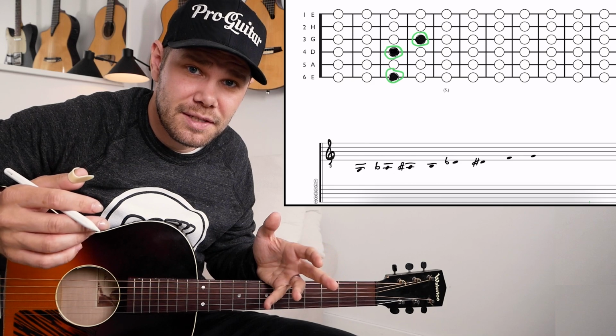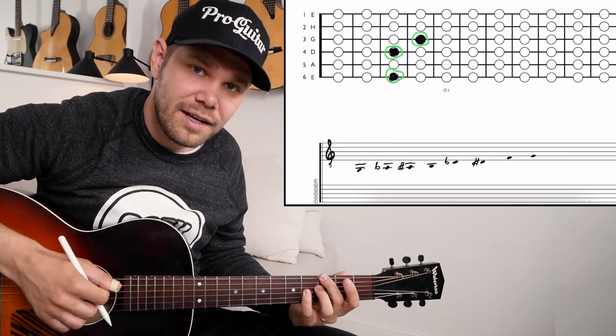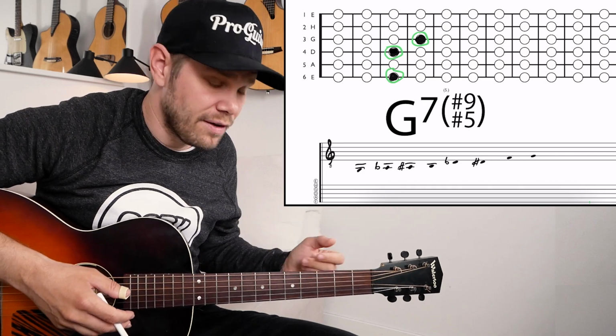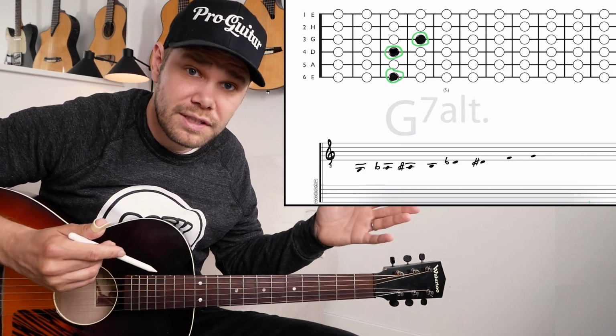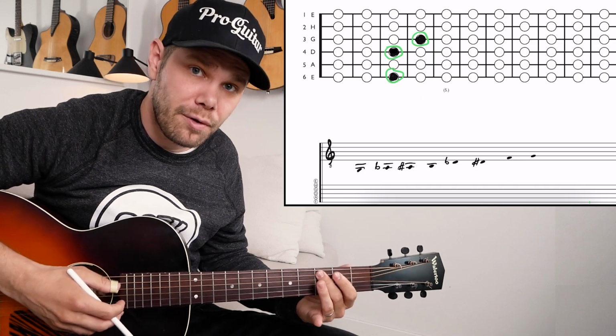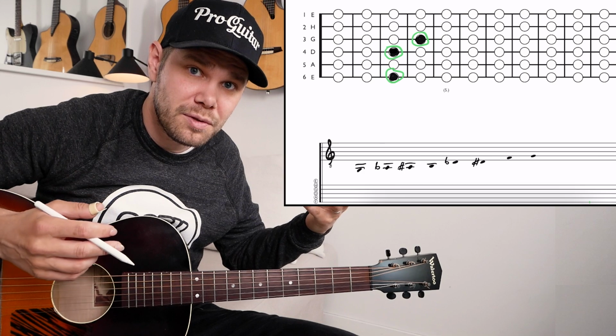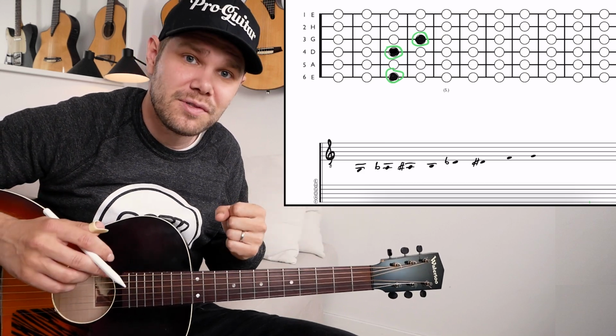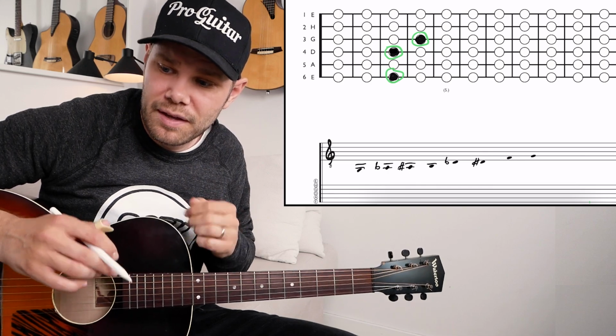But you can still use this scale over this simple voicing. It doesn't have to say G7 sharp 9 sharp 5 for you, or G7 altered. It doesn't have to even say that for you to be able to use it. If it leads up a 4th or down a 5th, meaning going home to the C chord of some kind, even if it's major or minor, you can use the scale that we're going to talk about now.